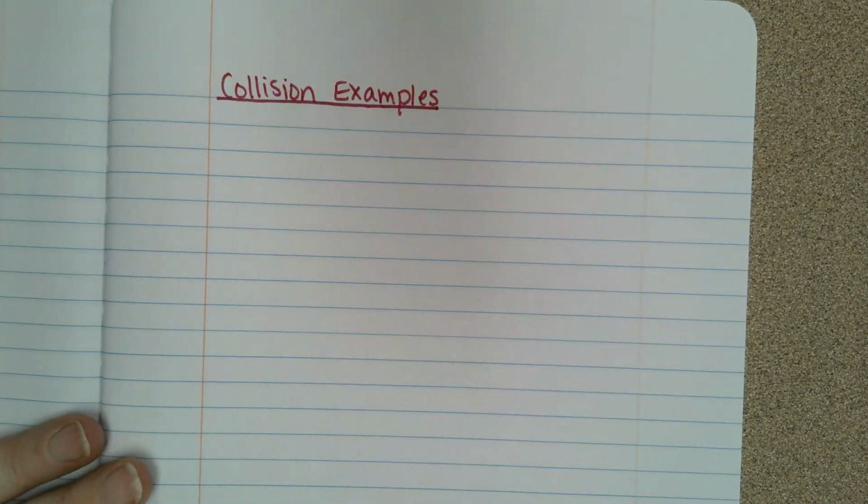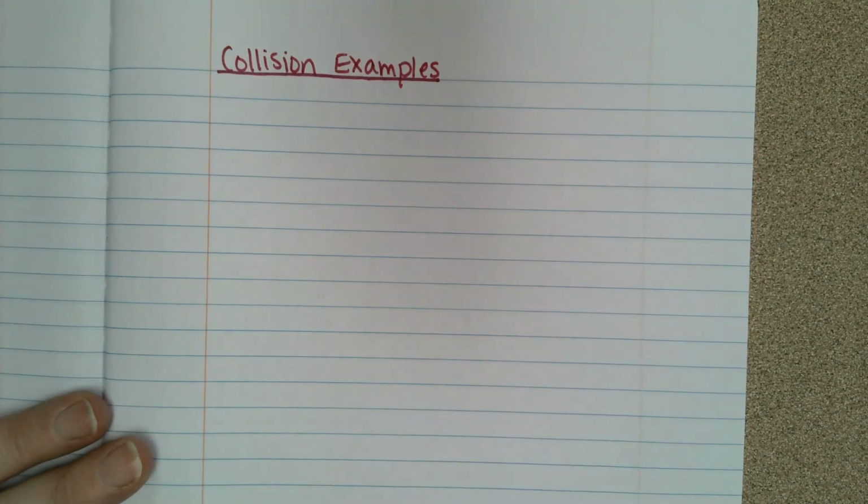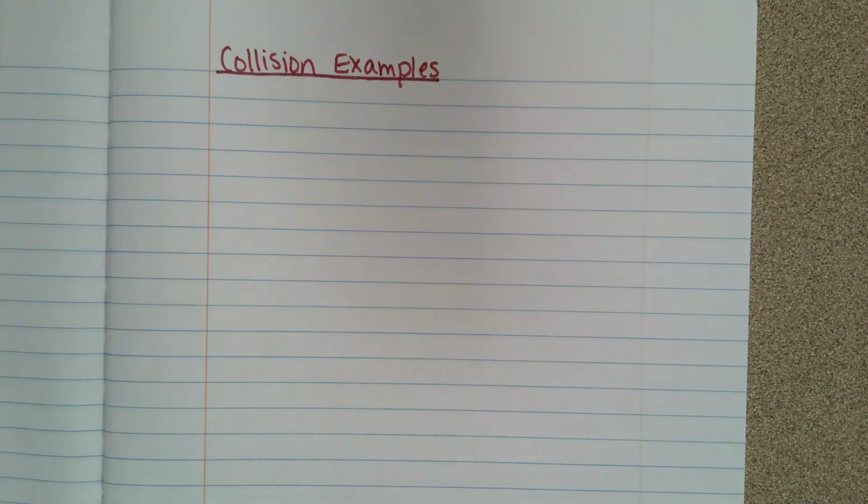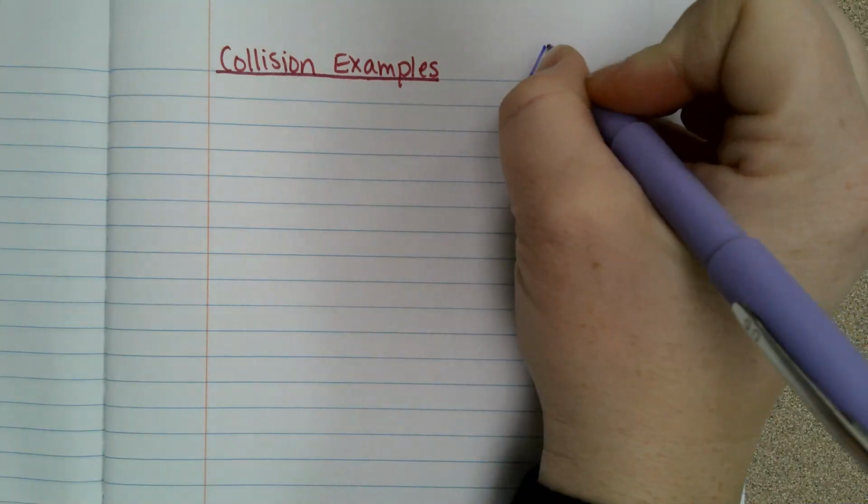All right, in this second part, we're going to be looking at some examples of collisions. So how can we calculate momentum with a collision? The first thing you want to do with any collision is figure out the momentum of our objects before the collision occurs.